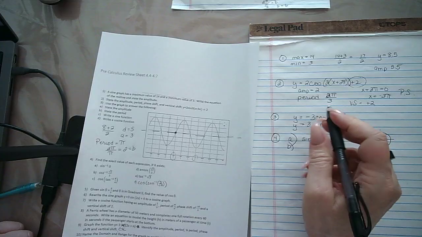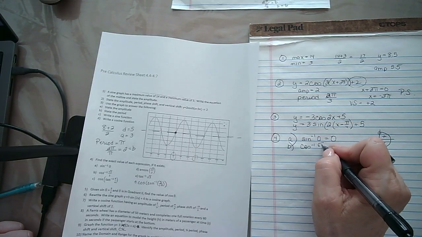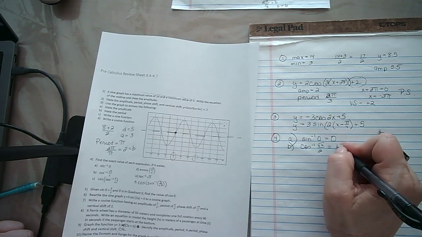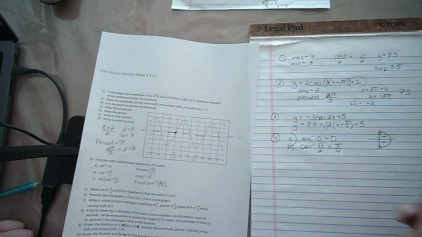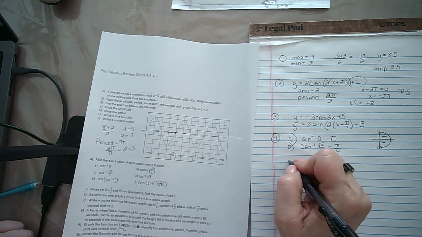B is asking you for the inverse cosine of radical 2 over 2. Please, guys, don't ever get this wrong. This is going to be, again, quadrant 1, which is just pi over 4. Okay? Cosine is positive here, negative here.